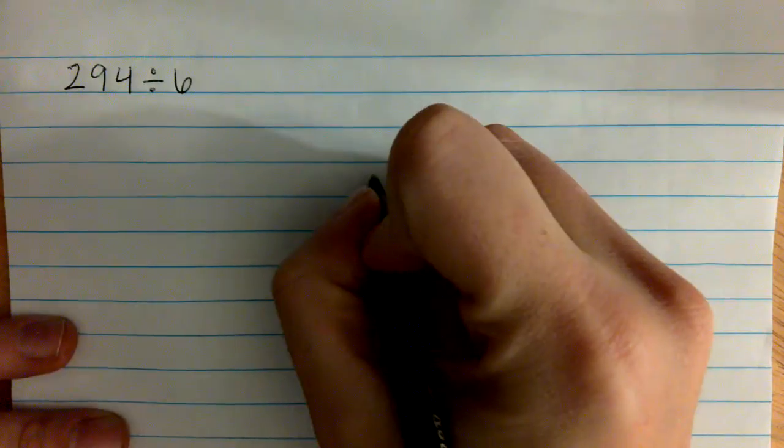Okay, so the last video talked about how to use the box method, which is very similar to the area model, to figure out how to divide some numbers. Well, now I'm going to show you the standard algorithm. If you remember from a few videos ago, I told you that this is the dividend, this is the divisor, and the answer is the quotient.